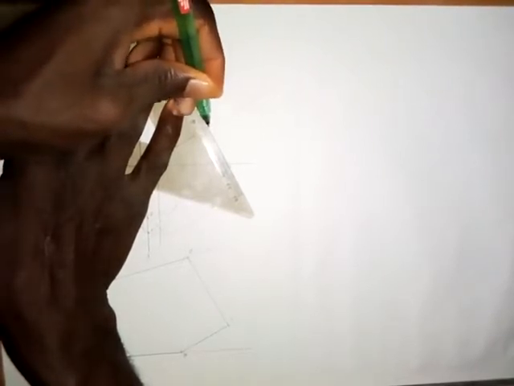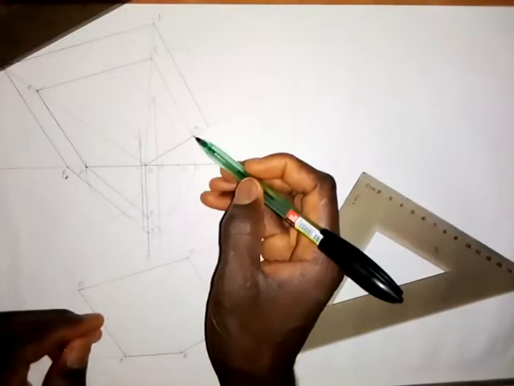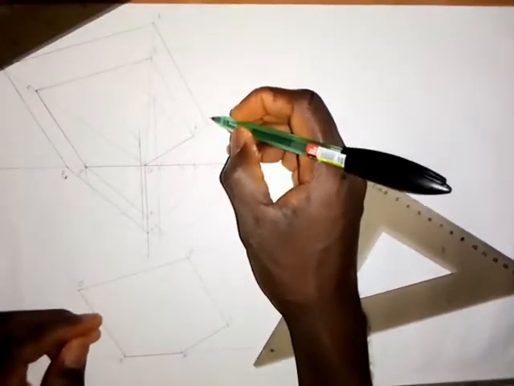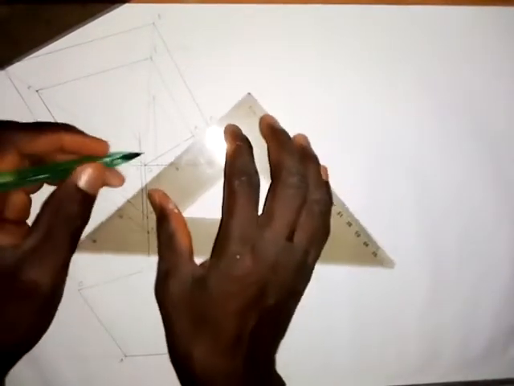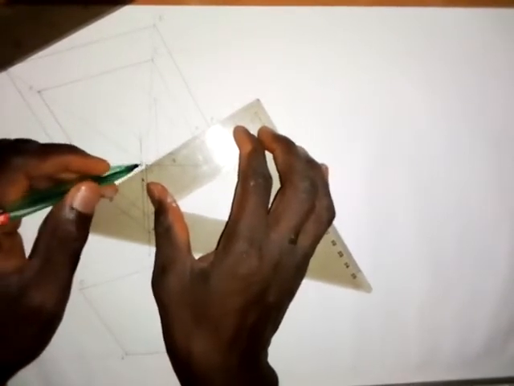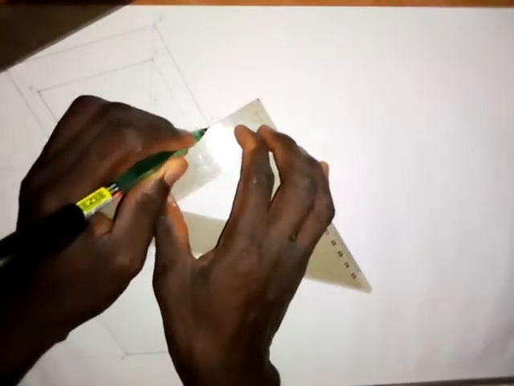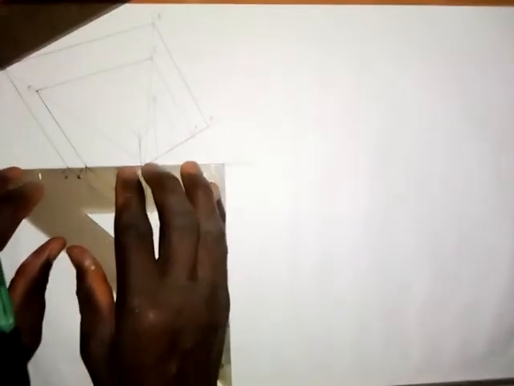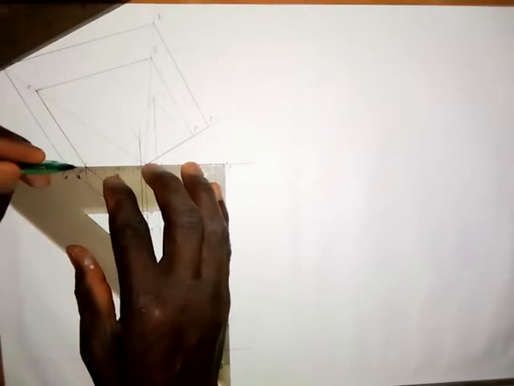So it meets this line that we produced from point Q that passes through point R. It meets it at this point. So this is point R1. Then we also make this line QR1 thick like this. Then QP1 will also be made thick.